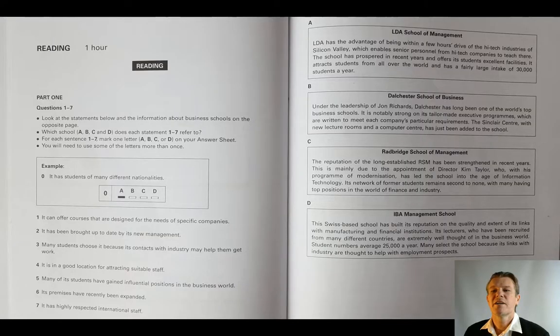So here's a typical question you'll receive on the day of the exam. On the left, you can see there's 7 statements, and on the right, 4 texts to choose from, labeled A, B, C, or D. This is available as a PDF to download, and I will be looking at this through a PowerPoint presentation in a lot more detail. So we're going to move on.